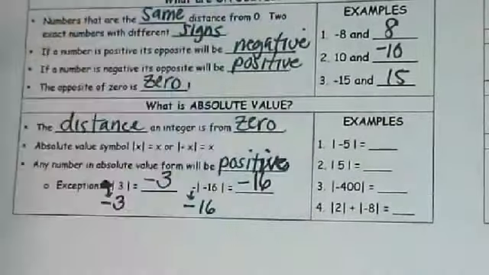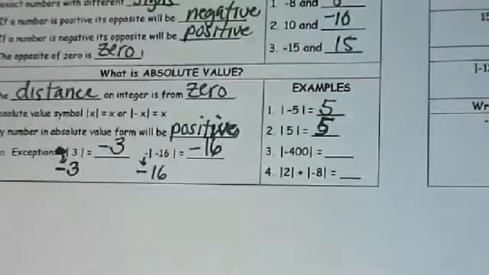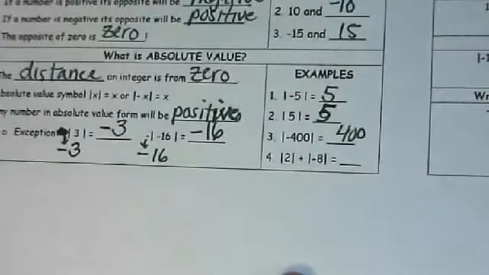So some examples, the opposite value of negative 5 would be 5. Absolute value of positive 5 would be 5. Absolute value of negative 400 is 400. And of course, you can take the absolute value of each number and then add them together. So the absolute value of 2 is 2, and the absolute value of negative 8 is 8. So 2 and 8 is 10. So that's absolute value.